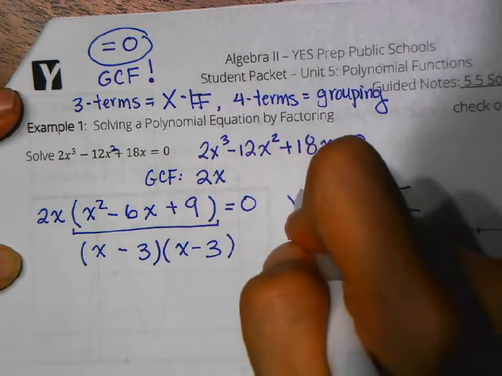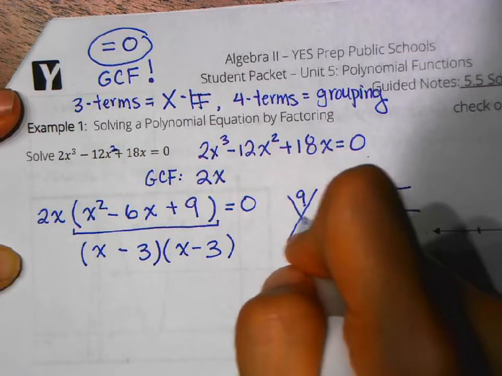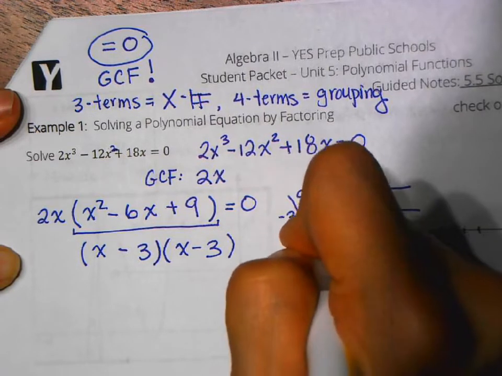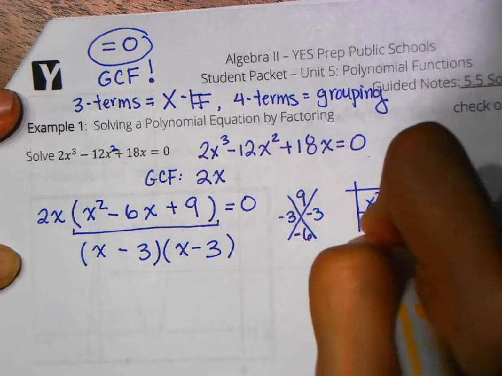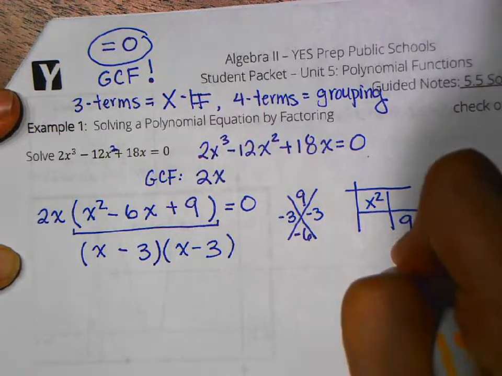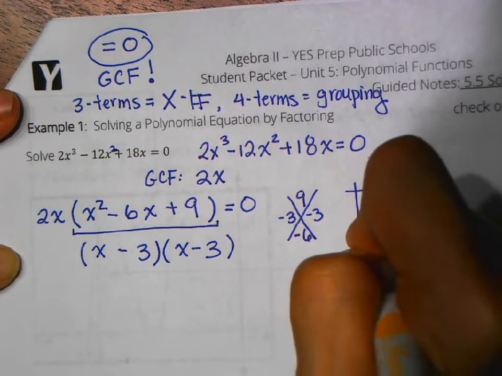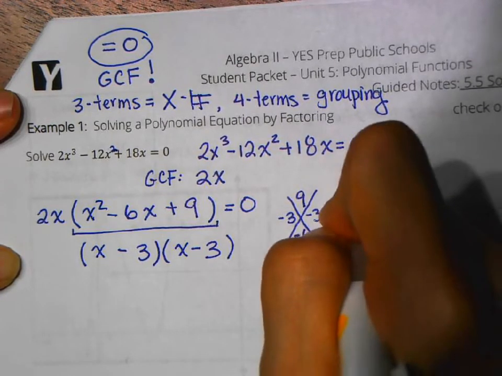The x box would be 9 on top, negative 6 on the bottom. To multiply to get 9 and add to get negative 6, I would need a negative 3 and negative 3. That means that I have x squared in the first box, 9 in the last box, negative 3x, negative 3x on the diagonal box. Greatest common factor is x.